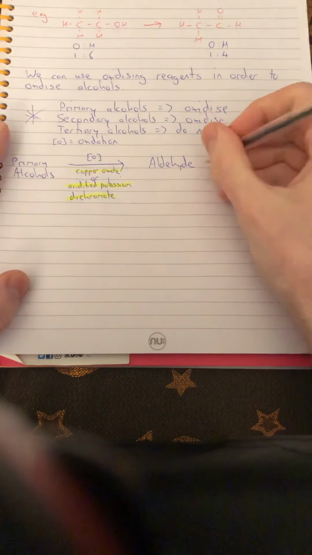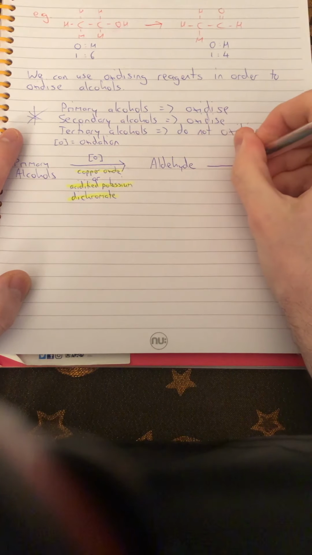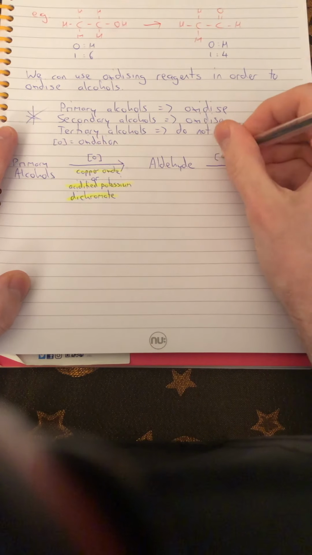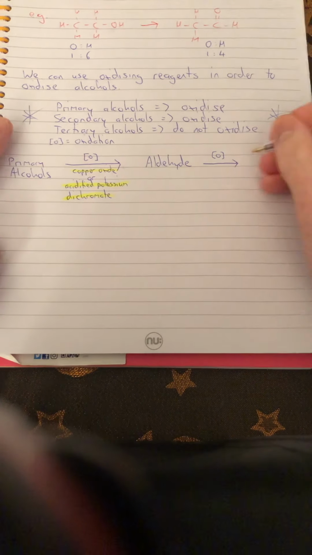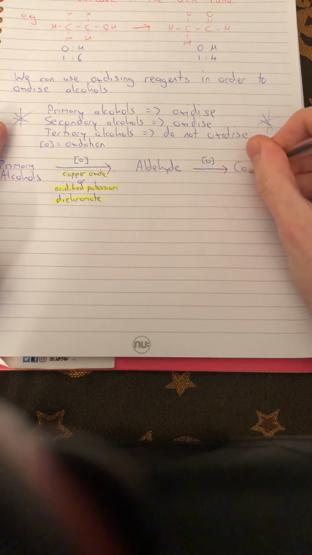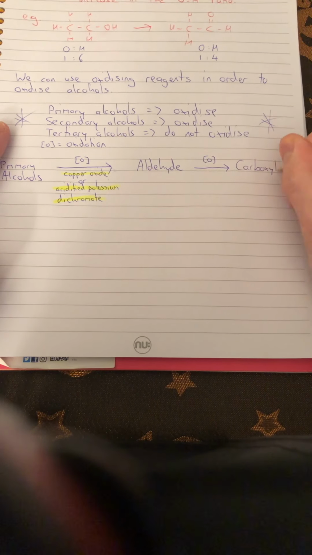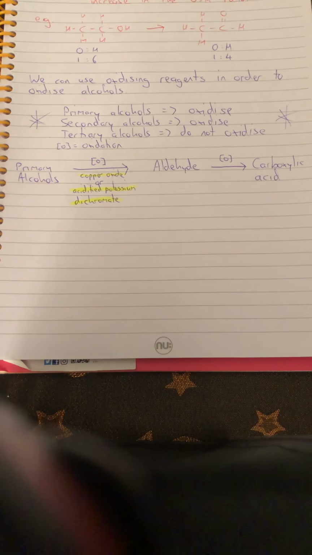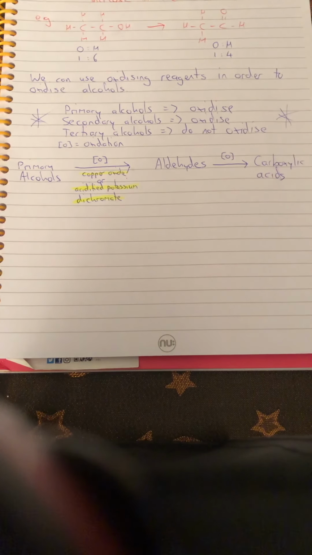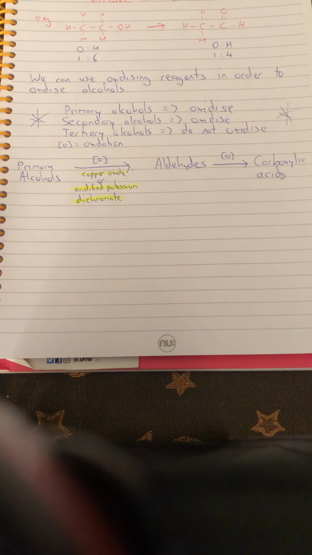Now, what we can then do is oxidize the aldehyde again, and if we did that, it would oxidize into a carboxylic acid. You need to know that alcohols can be oxidized into aldehydes, which can then be oxidized further into carboxylic acids.